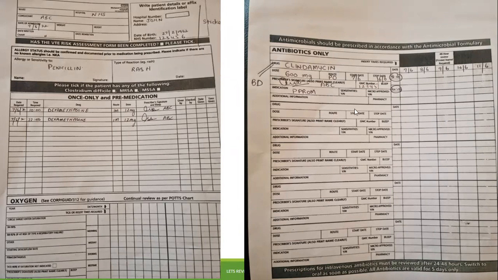If you're giving an antibiotic for 10 days but the folder has only 5 days, you can't give more than 5 days on it, right? So ideally, you can open another prescription chart, fill out these details first, and then open the antibiotic only section and write down this clindamycin. But in the exam, because you are writing other stuff as well, I will advise you to complete one chart first, and after that, open the next chart and prescribe the remaining days of clindamycin. Okay.